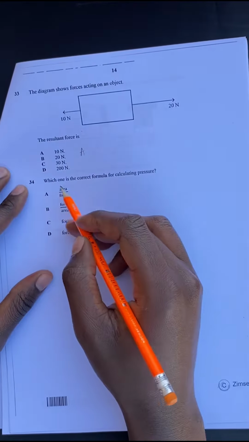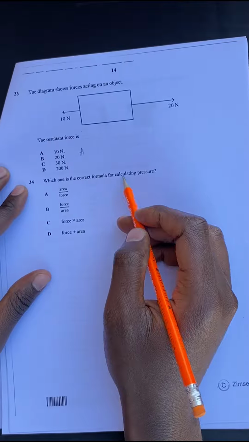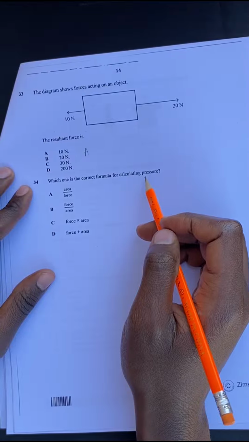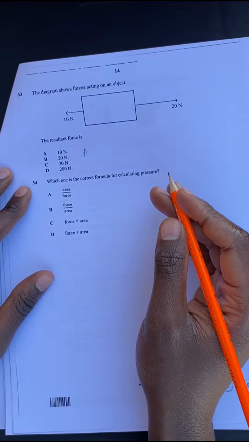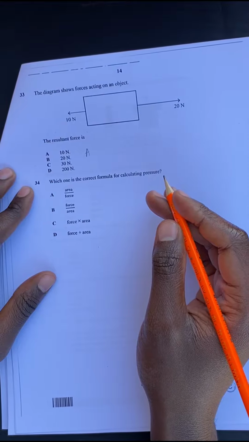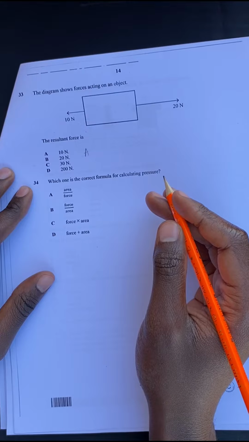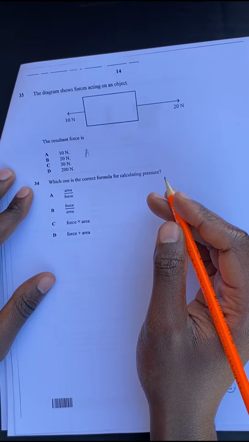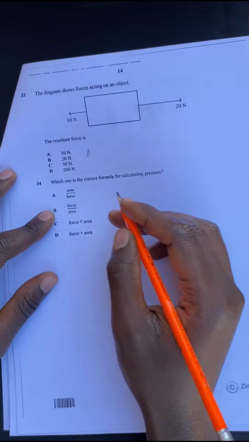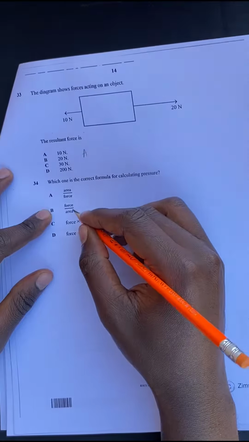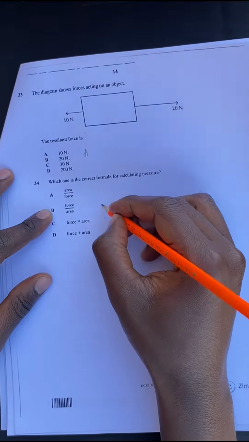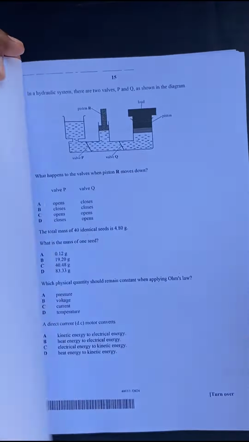Question 34. Which one is the correct formula for calculating pressure? So we have two formulas for calculating pressure. We have the one which says pressure is equal to force over area, and the one for liquid we say pressure is equal to density times acceleration due to gravity times the depth. So here one of the formulas is B, which is given by pressure is equal to force over area. So the answer is B.